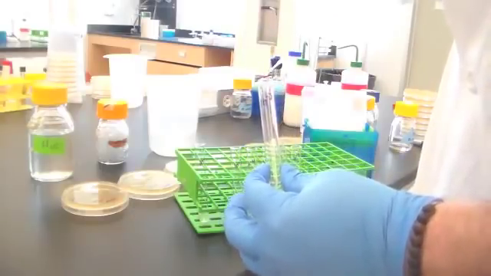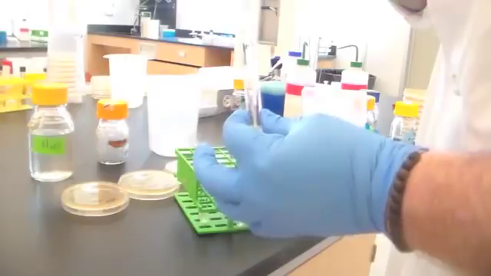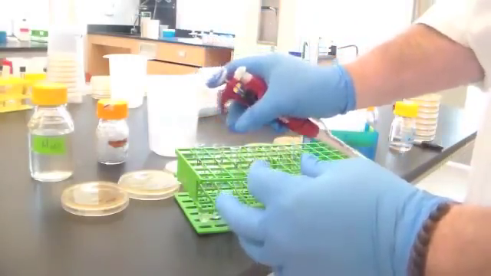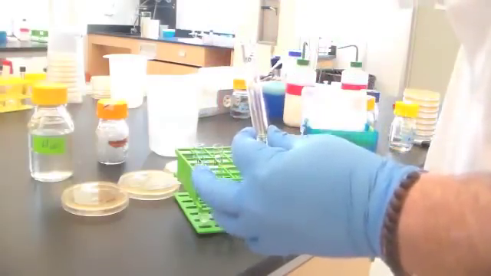So now I'm going in with a new pipette. I'm going to pull out 100 microliters of my 10 to the minus 2, set that aside, put it into 10 to the minus 3.